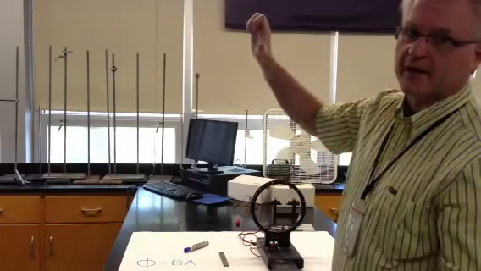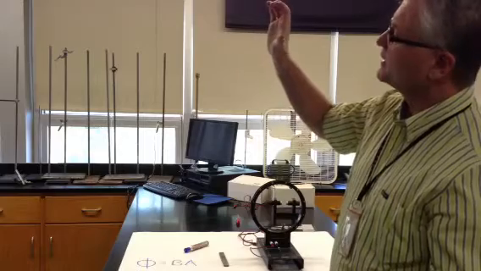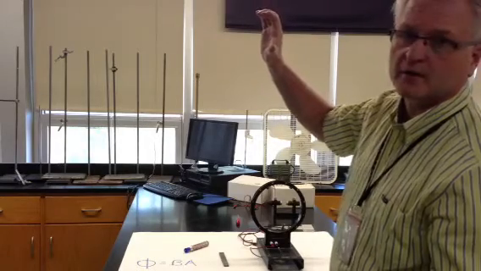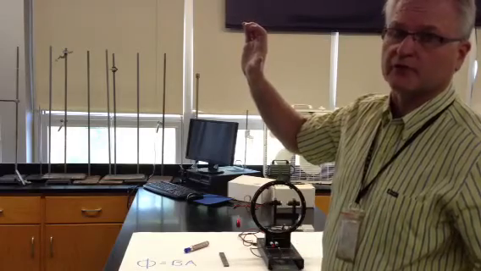Don't do this, that's bad. Alright? Don't do this, that's for forces. We need to get our fingers curled just right. And our job now is to check to see what the directions are of the current flows.